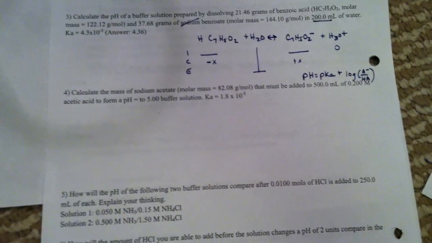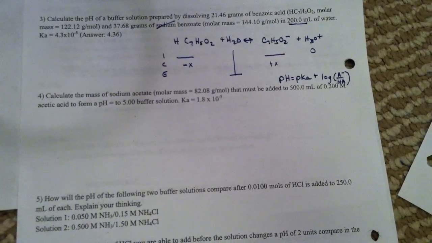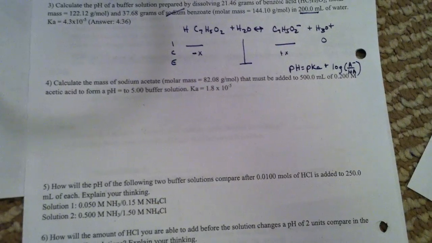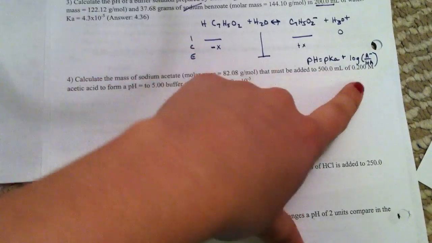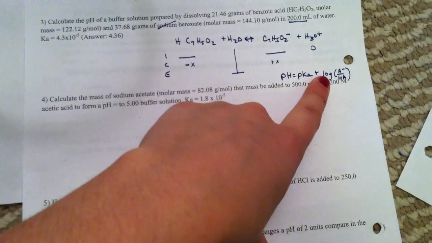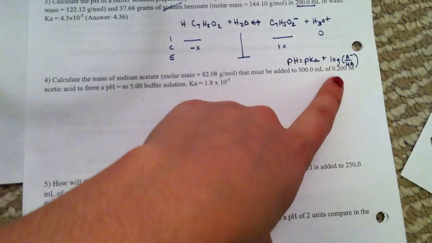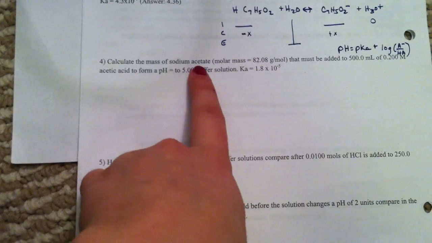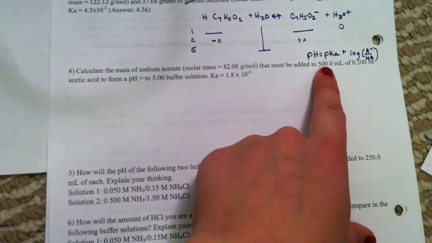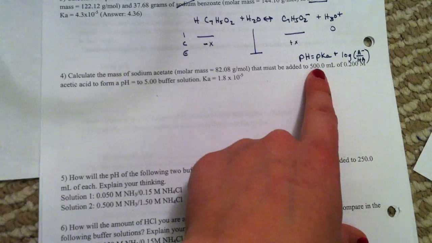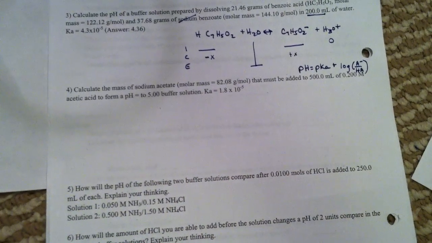Okay, so you're going to do something similar. In this problem, you're trying to make a pH equal to 5, and calculate the mass that must be added to 500 milliliters of that molarity. So what you can do is use that molarity in the pH equals pKa expression and solve for the molarity of the sodium acetate that you'll need, and then you have the milliliters. So once you have the milliliters, you can multiply, and that will give you the moles.